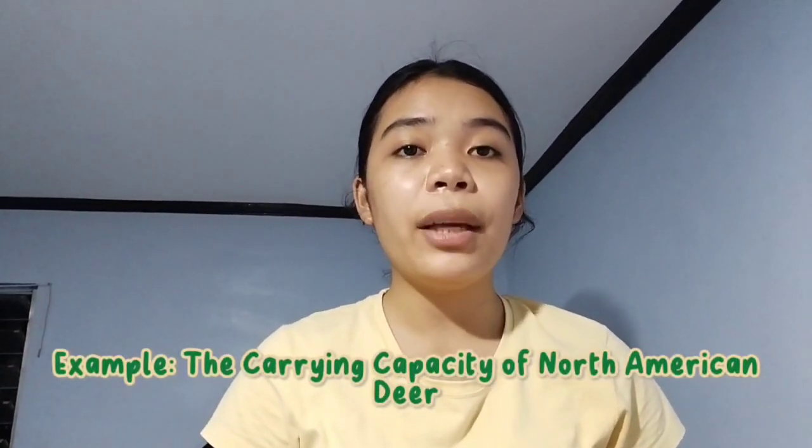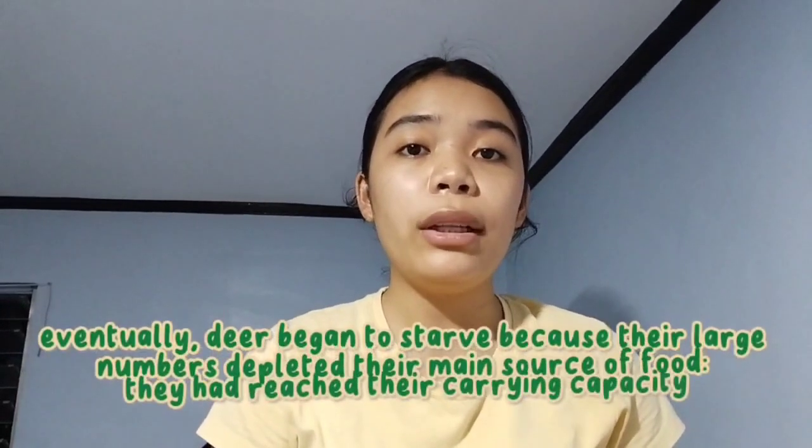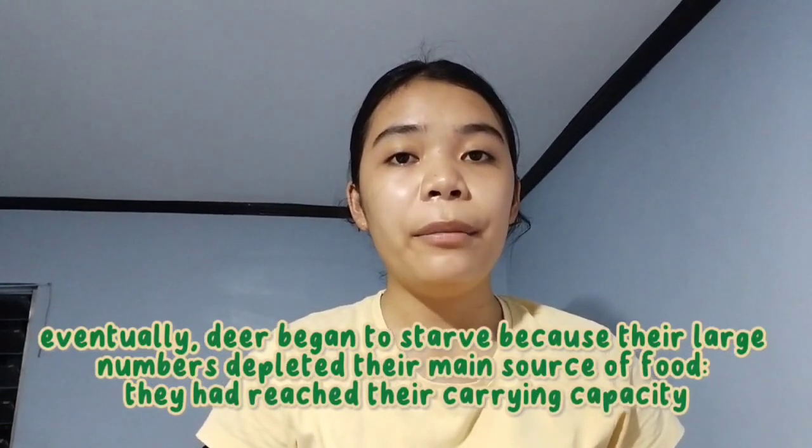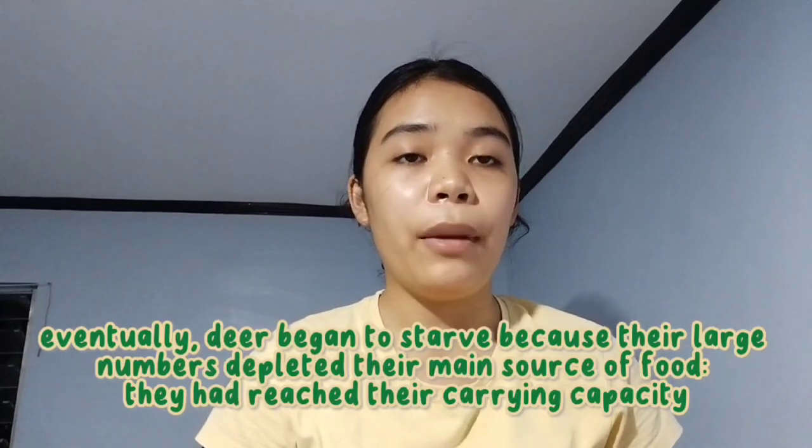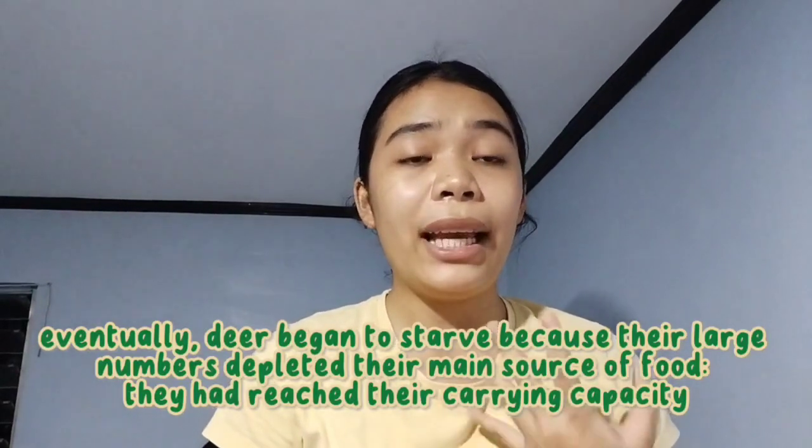An example of this is the carrying capacity of North American deer. As a result of the loss of their main predator, the deer population began to boom. Eventually, deer began to starve because their large numbers depleted their main source of food. They had reached their carrying capacity.